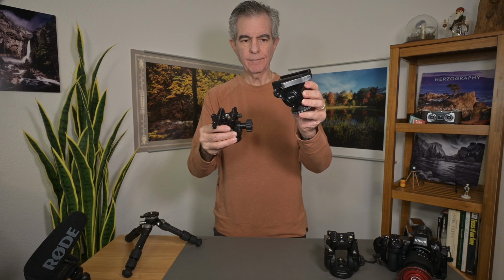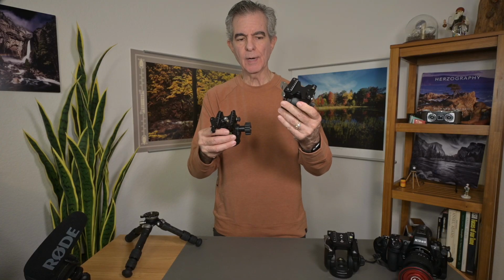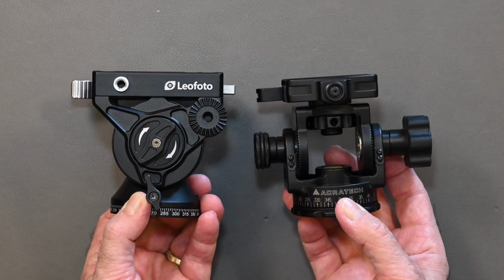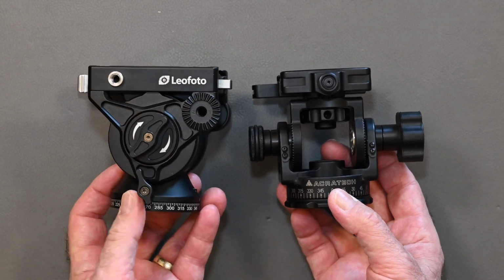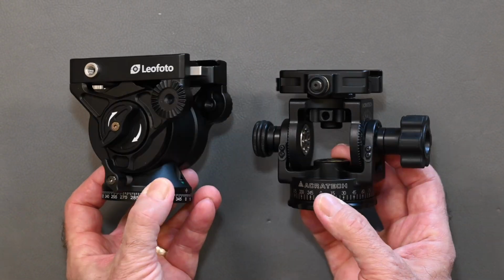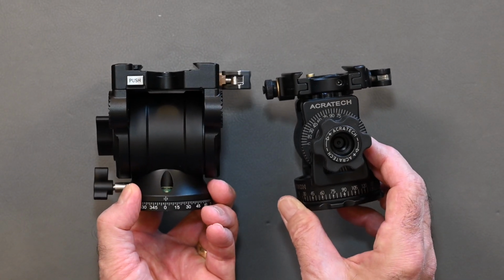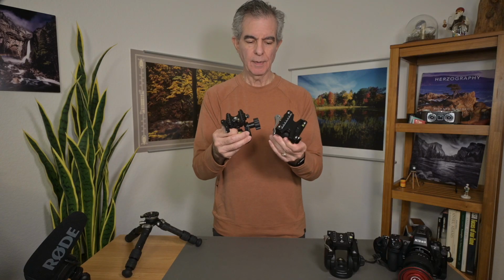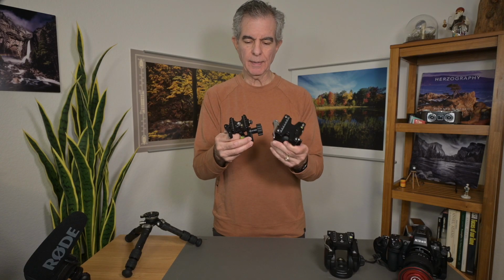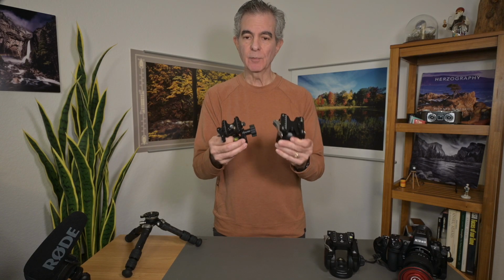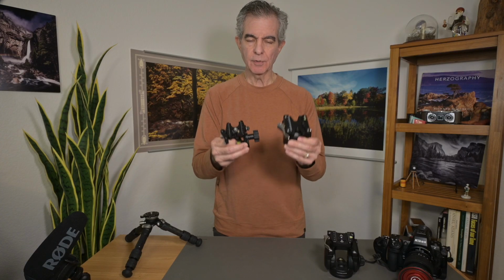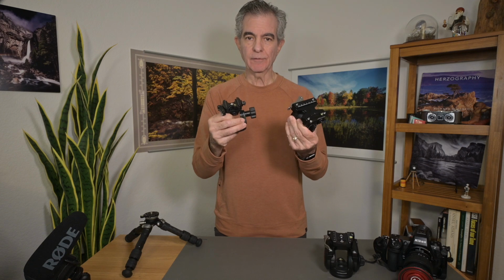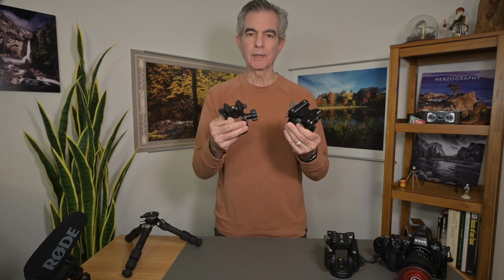I think the fluid head weighs maybe a few ounces more than the Acratech, but they both have the Arca compatible clamp on top, and we're going to do a really in-depth comparison on both of these in the next video. But right now, because they have the same movements and the same functions, which one is going to be the better head for doing landscape photography, and we'll take a look at that real soon.